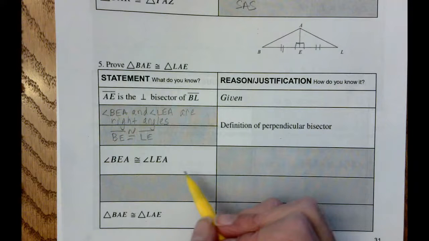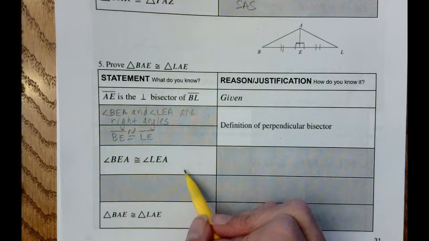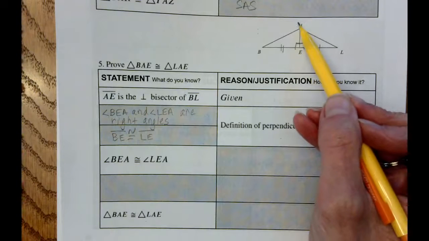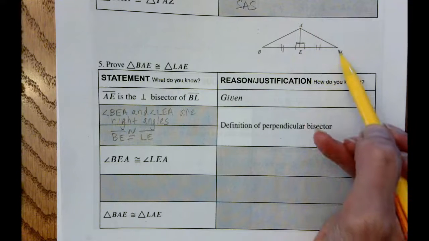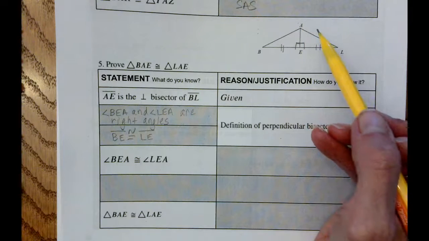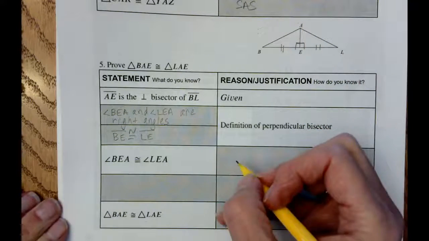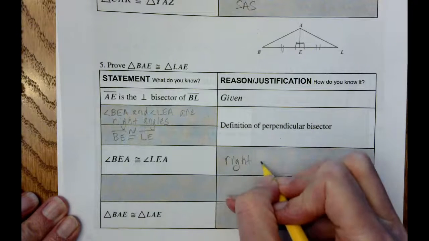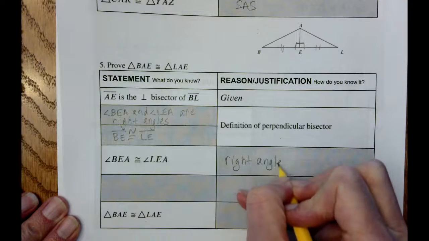So our next statement is given to us, and that is that angle BEA and angle LEA are congruent. Well, that is the right angle theorem.